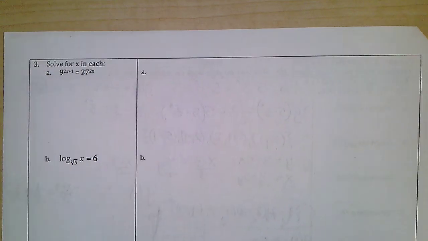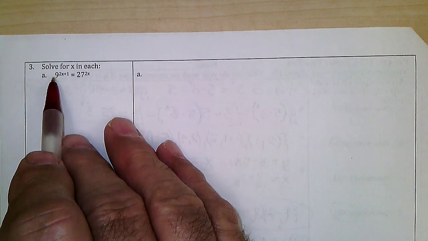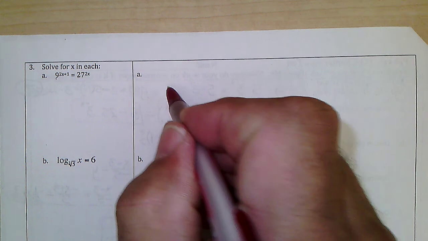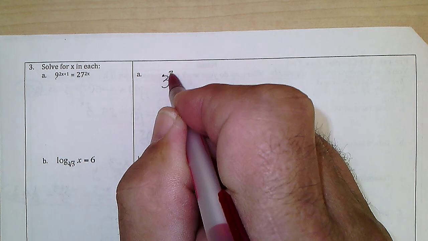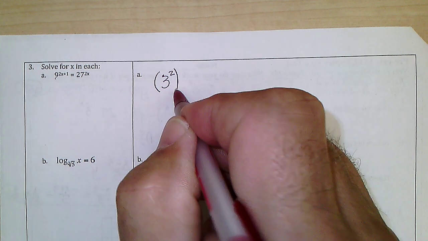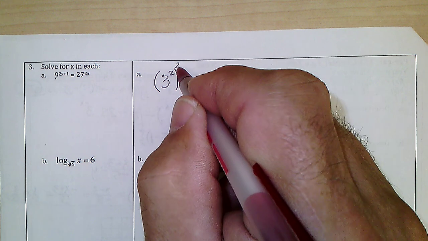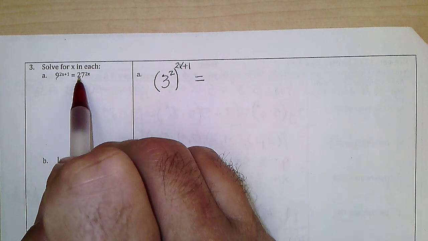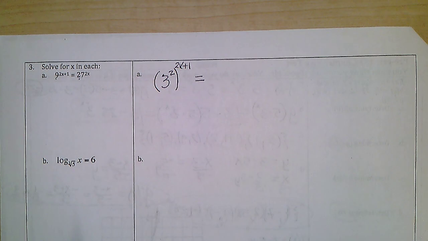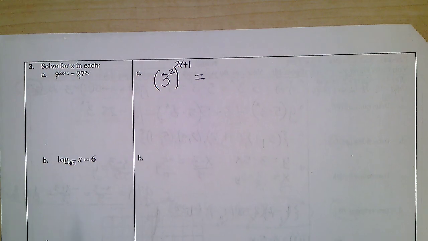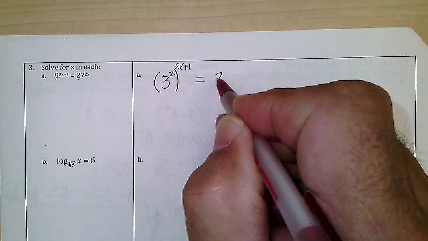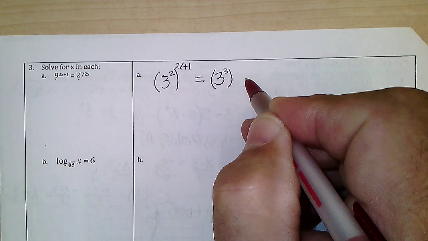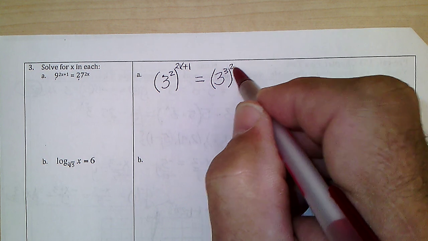Page 2. Now some people got confused. 9 is 3 squared, and that's to the 2x plus 1. 27 is not 9 squared. It's not 3, it's 3 to the third. 3 times 3 is 9 times 3 is 27 to the 2x.